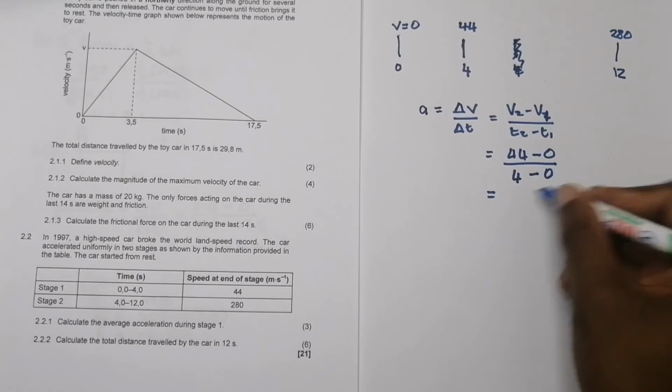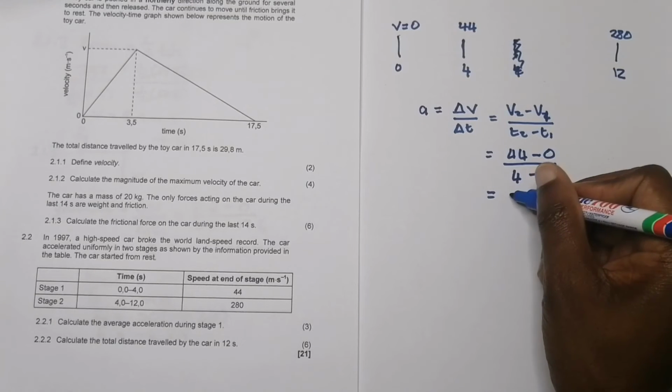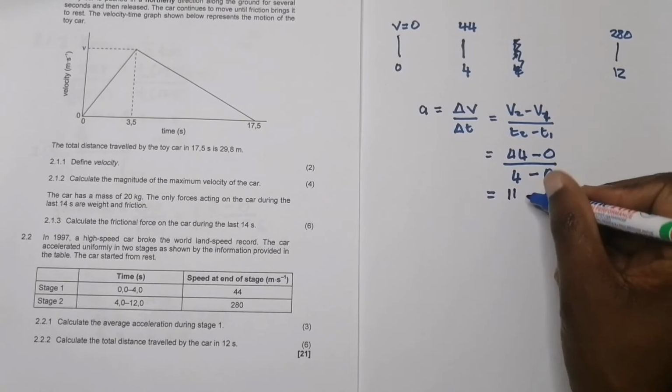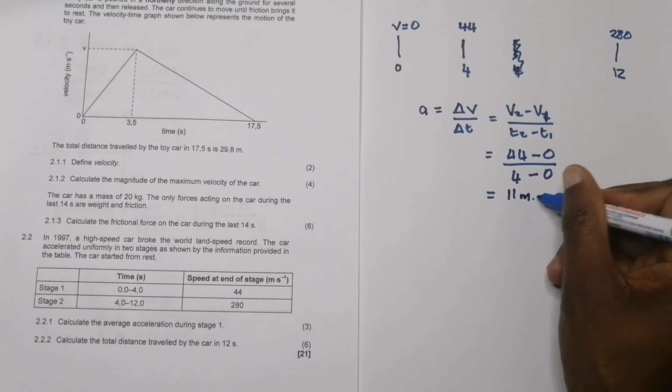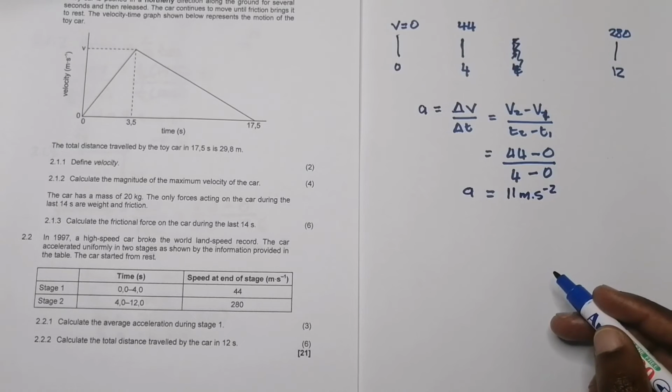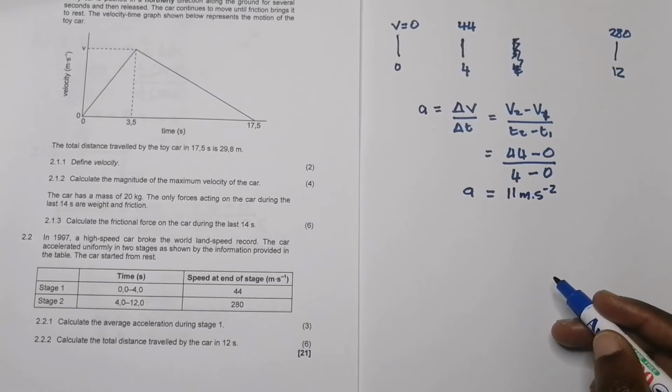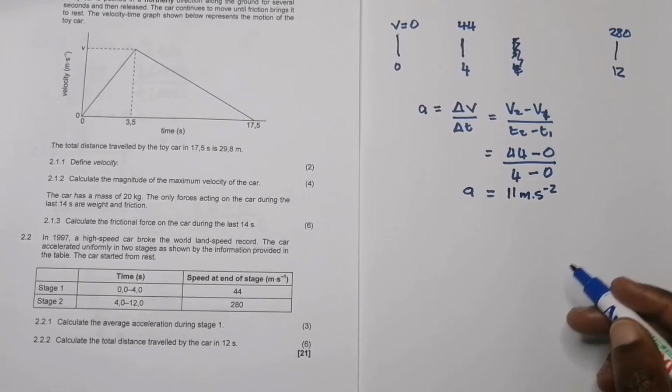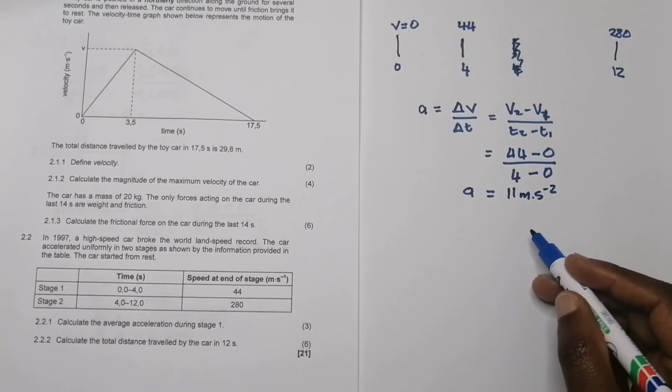So as we continue, we know that it's going to be 11 meters per second squared. All right, so that's our acceleration. Oh, that's an incredible acceleration. Okay, so let's go to the next stage.